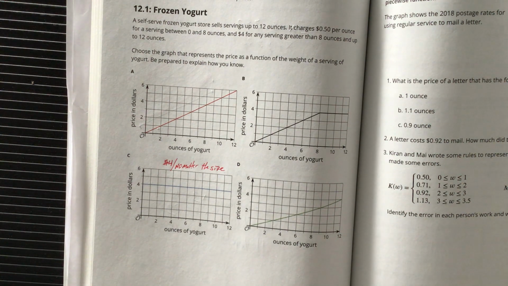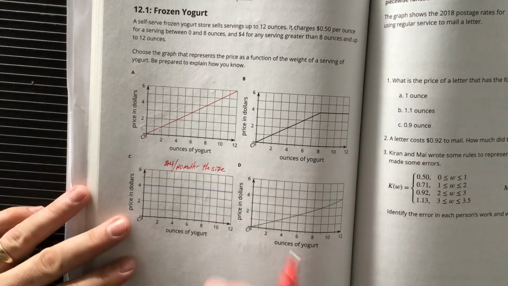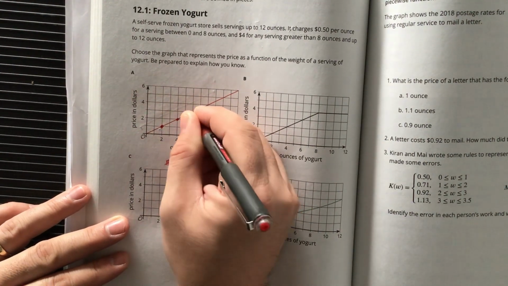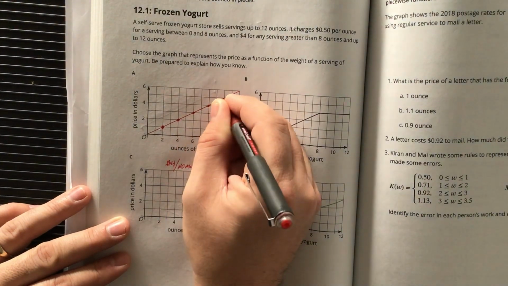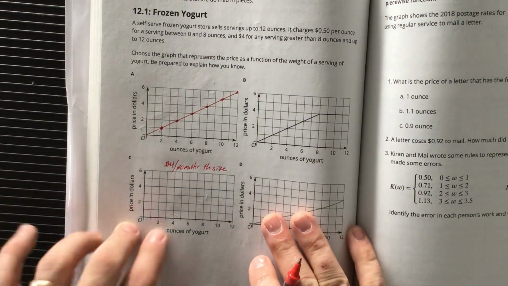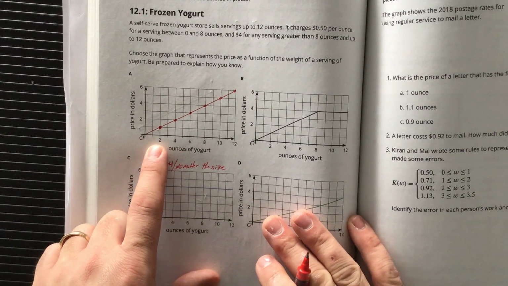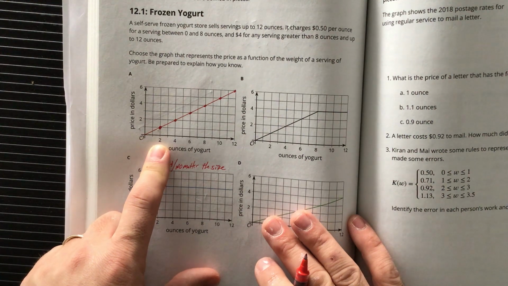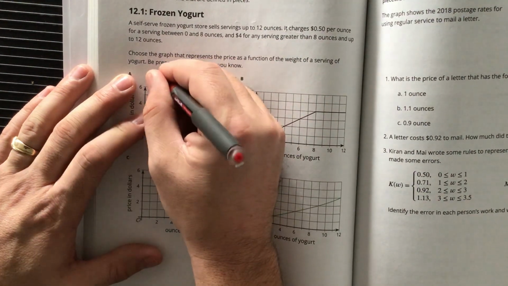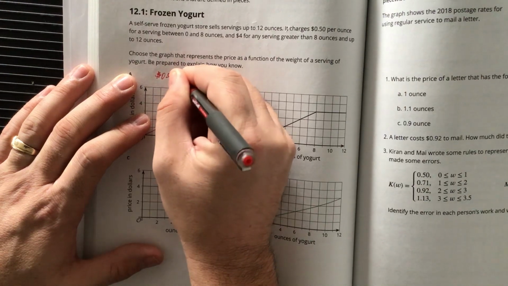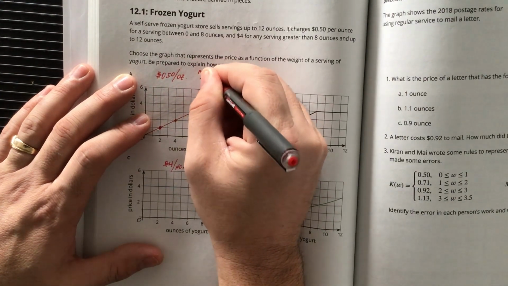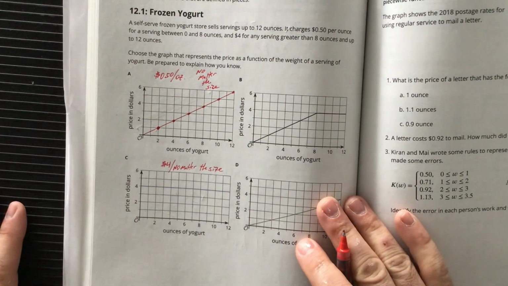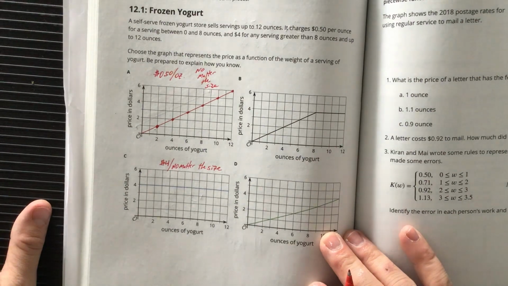Okay, let's look at A. Try to find a point that we can see. This one looks like it's a line, so obviously you're paying the same no matter what. How much are you paying? Well, let's look at this point. Looks like $1 is 2 ounces, so how much are you paying per ounce? Yeah, so you're paying 50 cents per ounce. Again, no matter the size. Linear relationship.